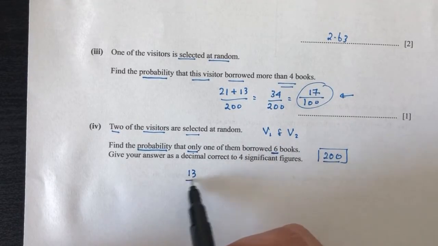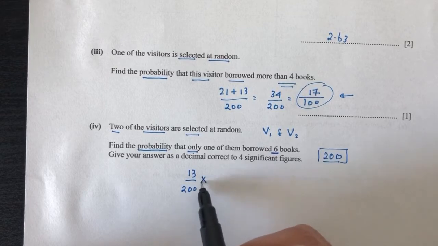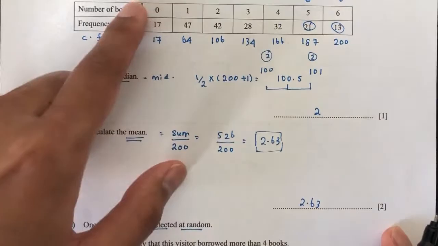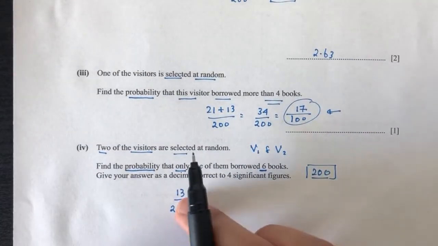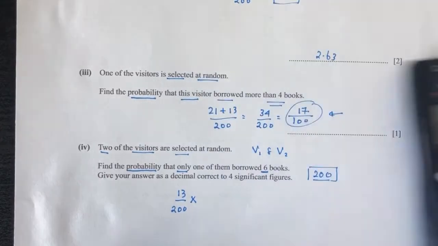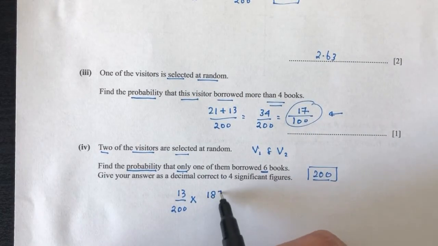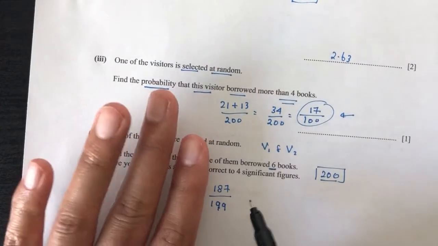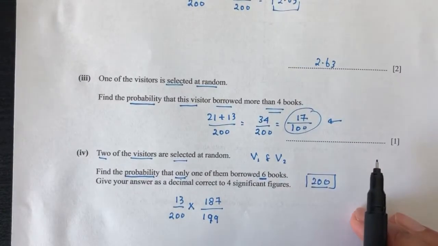That will be 13 over 200. And the other one borrowed less than 6 books. That will be the rest, which is 200 minus 13, that will be 187. So the rest will be 187 divided by 199, because the first guy has already been chosen, so what's remaining is 199 people.